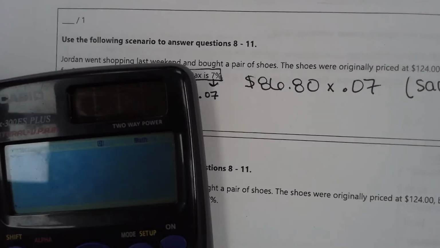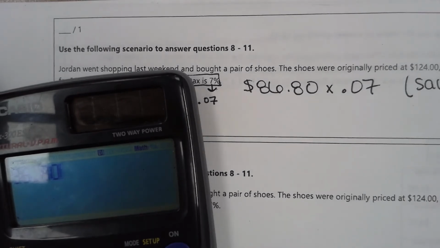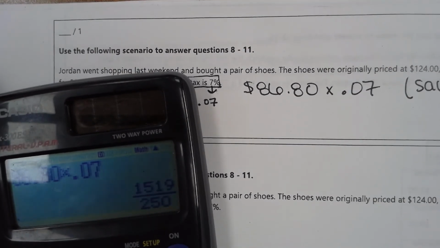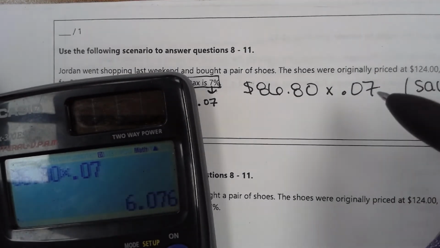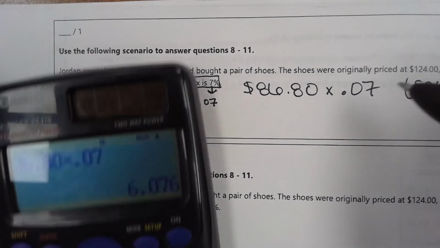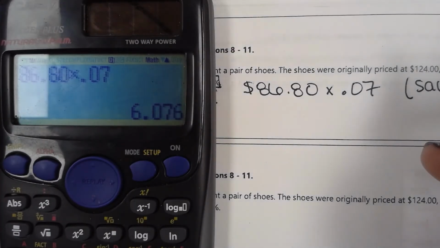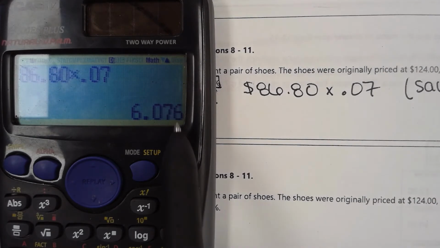So if I were to take the $86.80 times my 0.07, I get 6.076, but remember we need to round it to the nearest hundredth. So looking in my hundredths place and looking at the number behind it, if it's 5 or greater, which in this case it is, we have to round the previous number up 1.